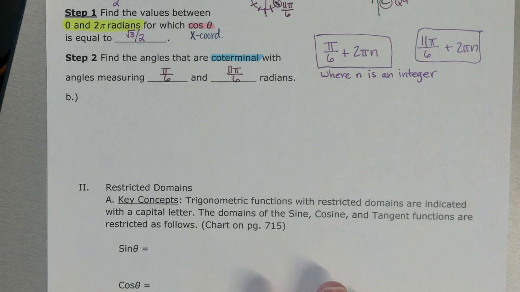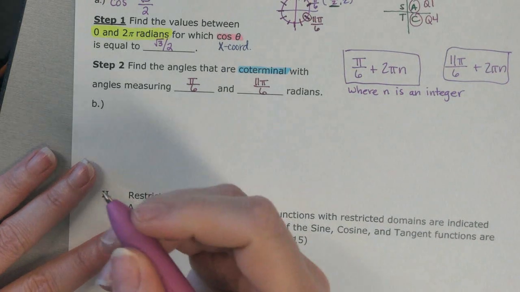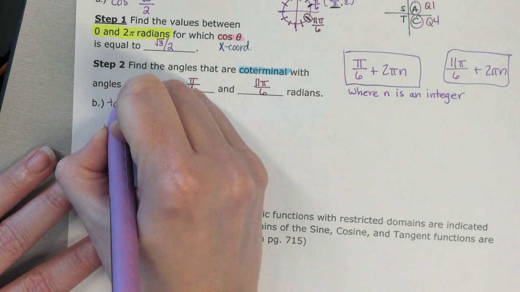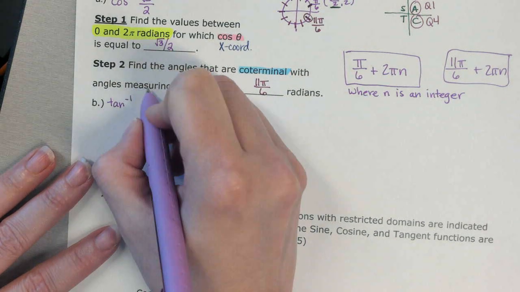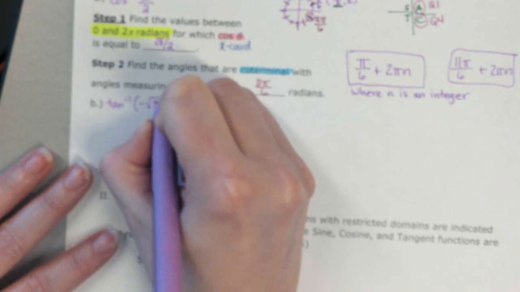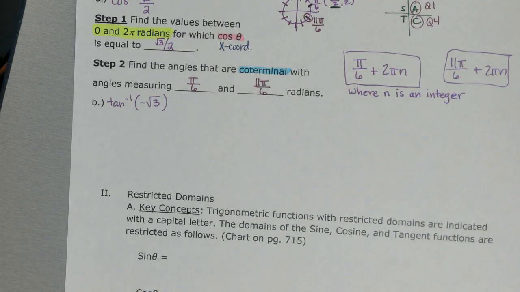All right, so then let's try B. So for part B, we have the tangent inverse of negative root 3. The tangent inverse of negative root 3.